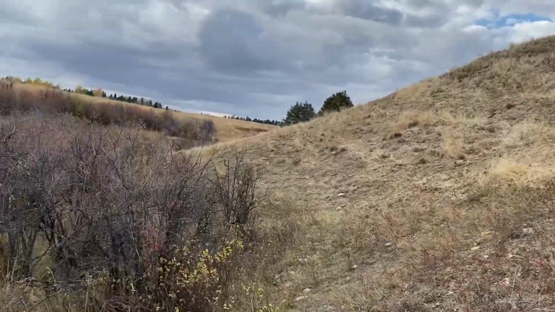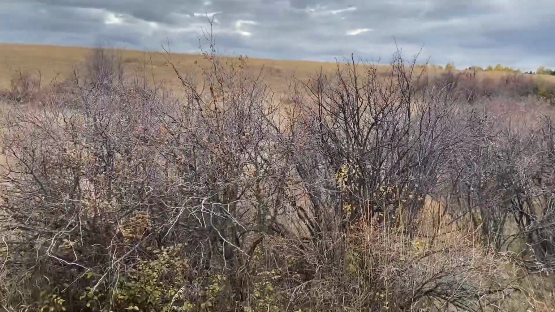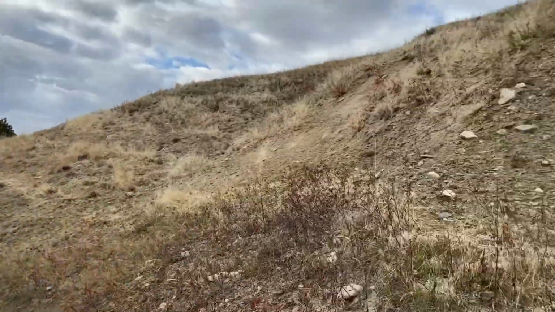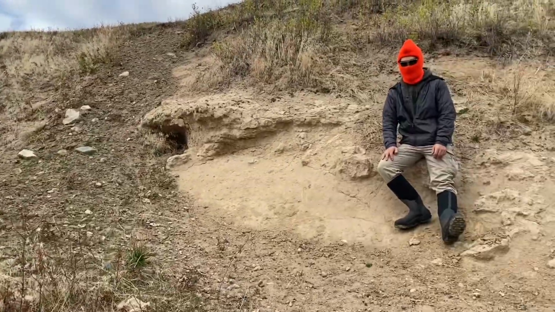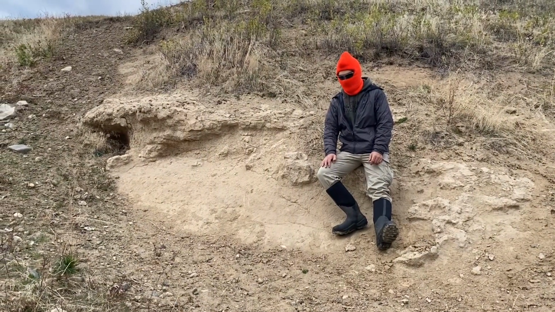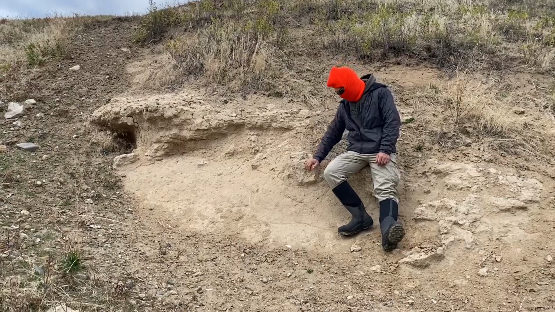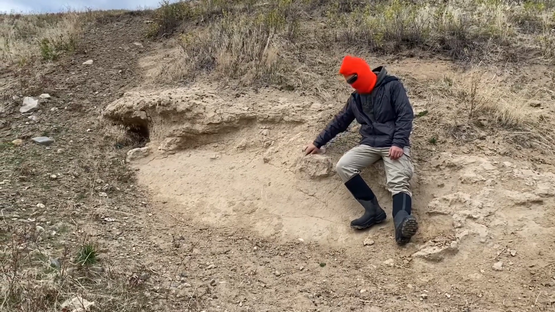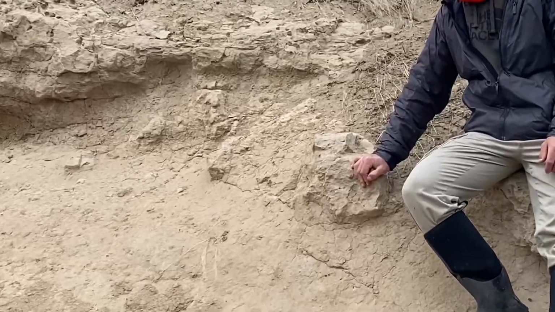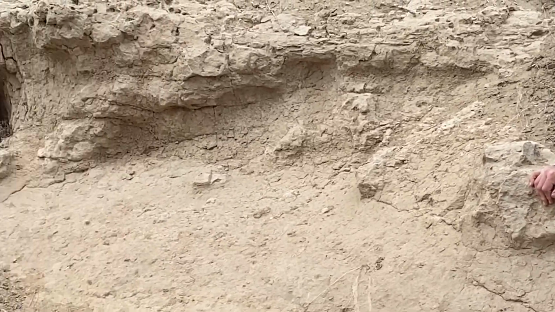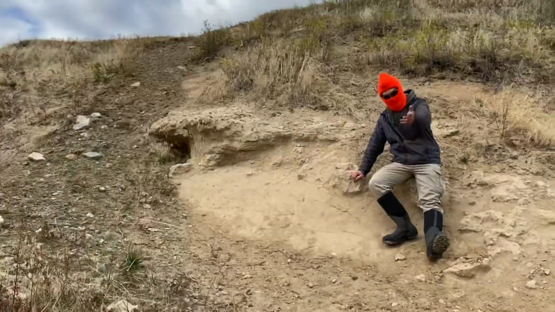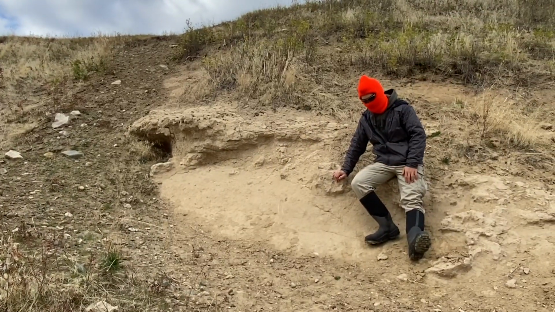This ephemeral stream only flows under flooding conditions. When it does flow and when it floods, this usually indicates that there's large quantities of water falling from the sky. Whenever this happens, it saturates or supersaturates the soils that are being eroded from this highly fissile bank material here. This happens to be a Miocene ashfall deposit. This highly porous material contributes to the debris flows which the videographer is currently standing on.